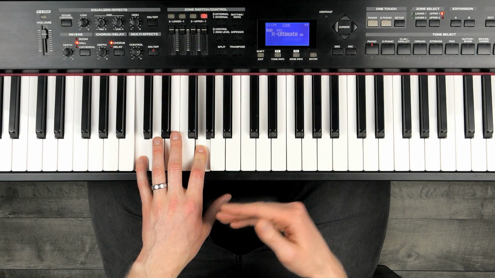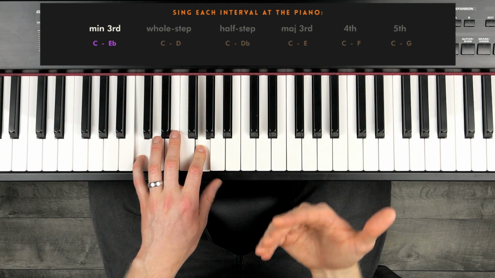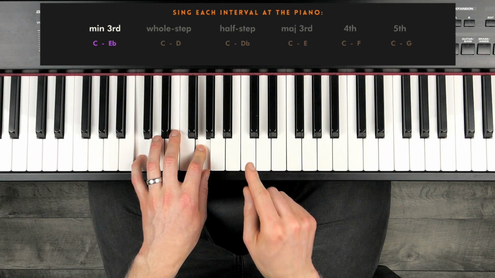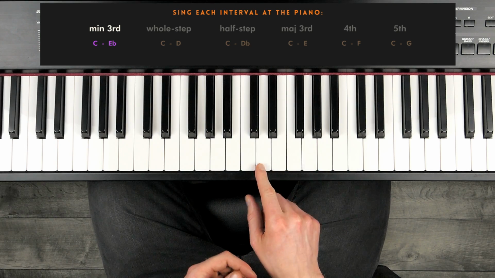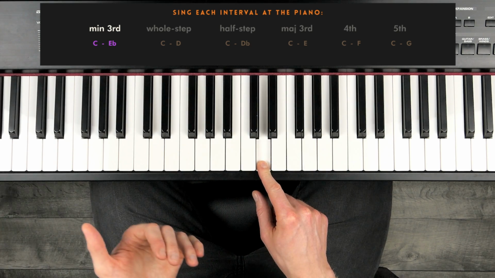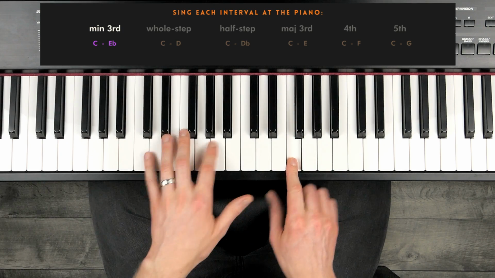Da, da, da, da. Just focus on how this interval sounds, how big a leap it is, and go to the piano and practice singing it. So just play a starting note, da, da, da, da, and then test your accuracy.